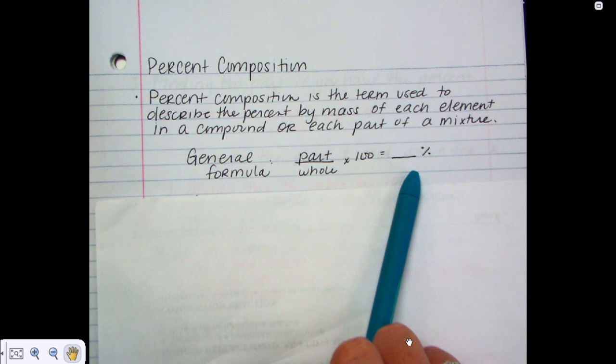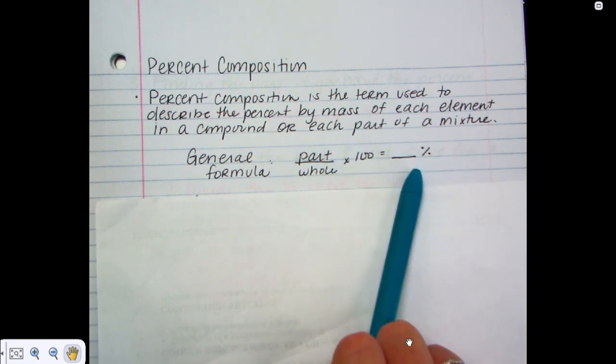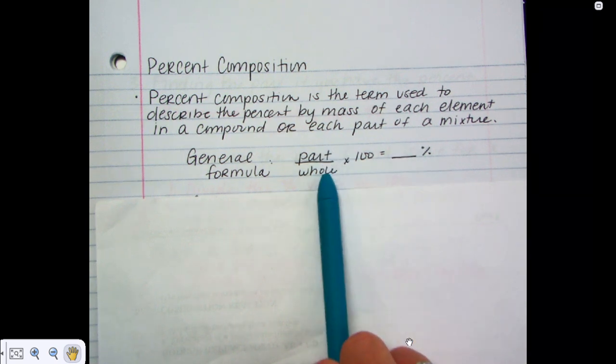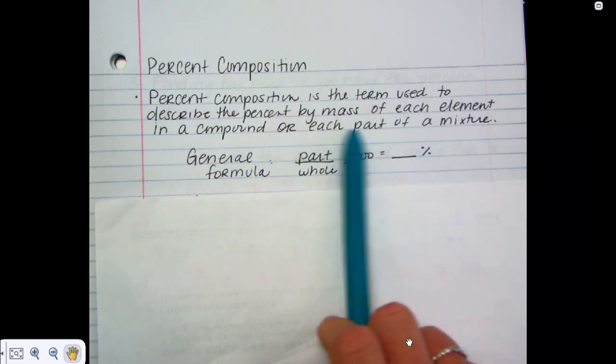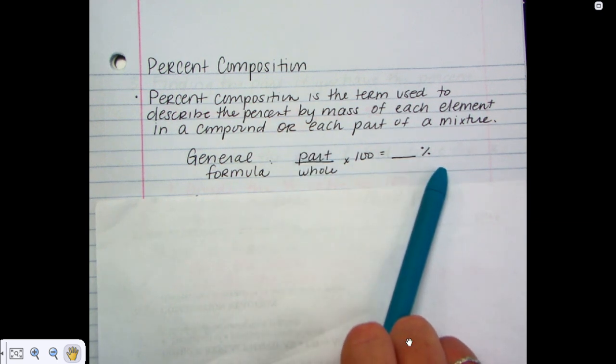If I'm asking you to break it down from a formula, it's the part of the formula that is sodium out of the whole formula. Or if I'm asking you to find the mixture, like the ingredients, how much of my total batch of ingredients is this one part? Part over whole times 100 is percent. Or if I give you the percentage, going back and finding either the part or the whole. So it's a very useful arrangement of data that we have here.